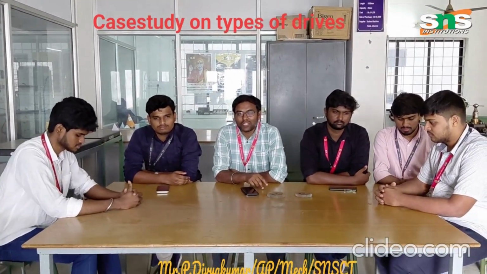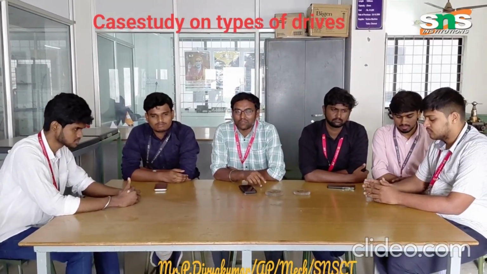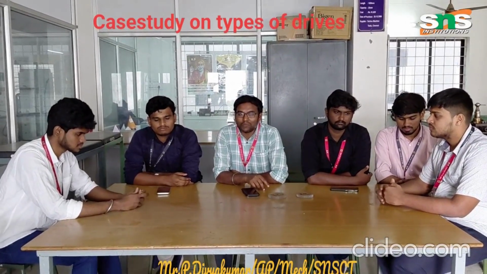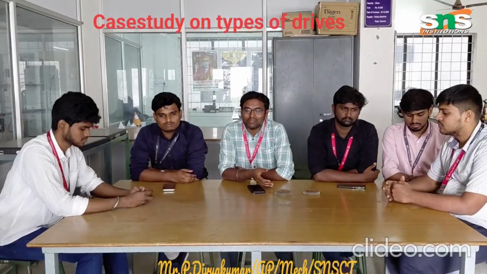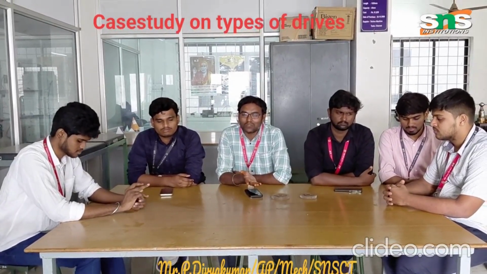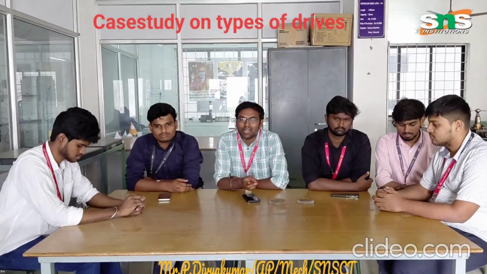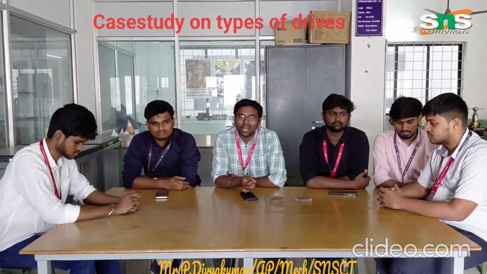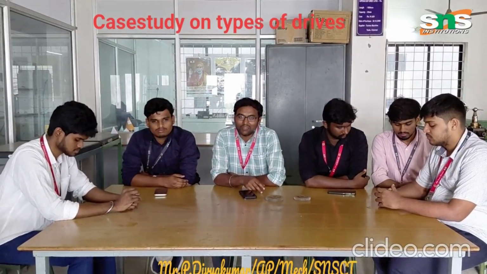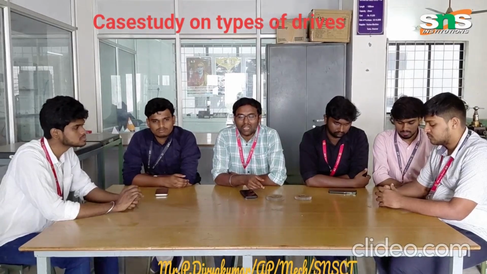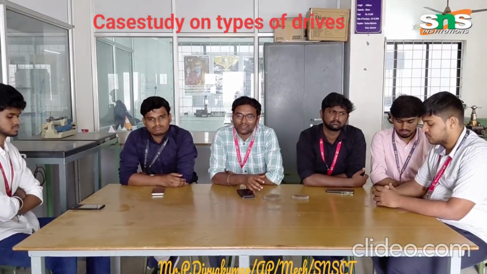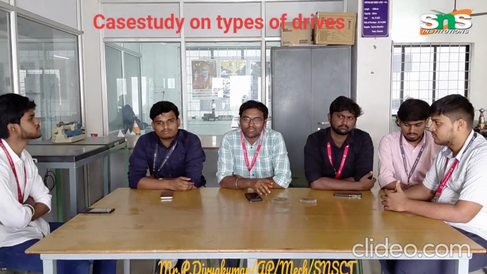There are different types of drives which are used. Some of them are mainly mechanical drives. The mechanical drive is classified into different types. Some of the major examples are belt drive, and in belt drive there are different types: flat belt, V-belt, ribbed belt, toothed belt drives. And also the mechanical drives are classified into chain drive and rope drive. There is another major classification in electrical drives and fluid drive, etc.